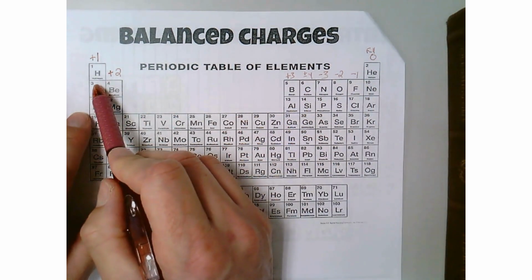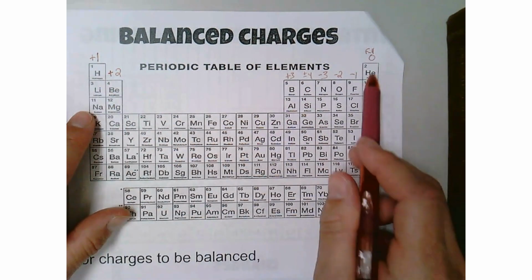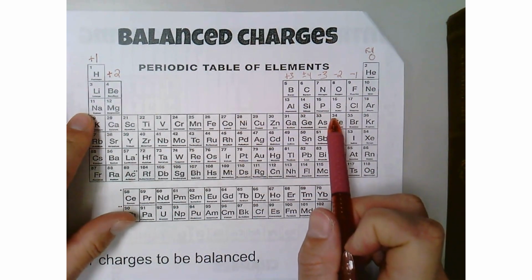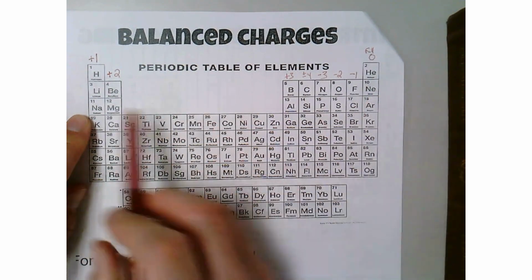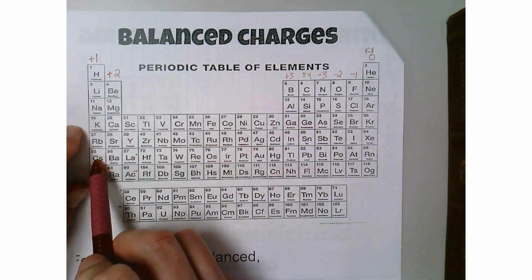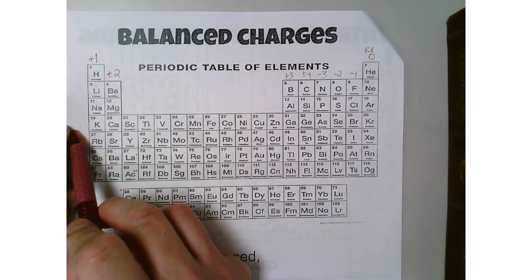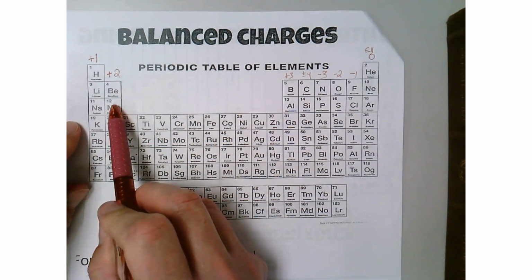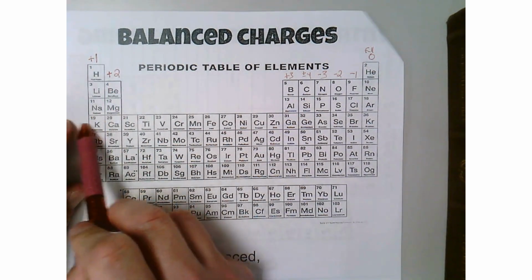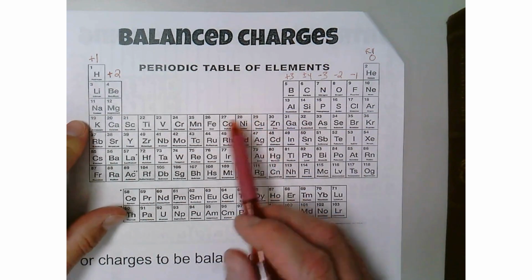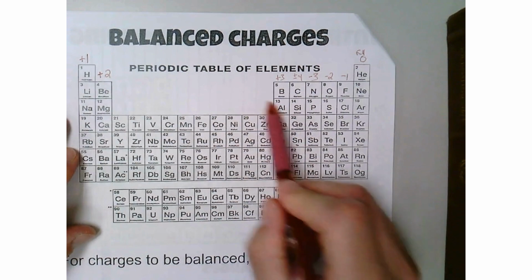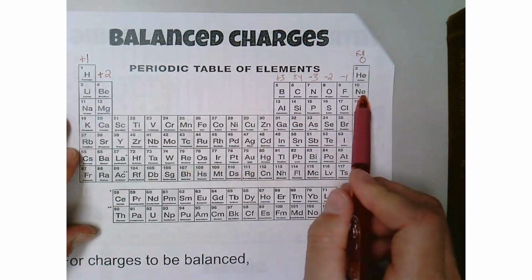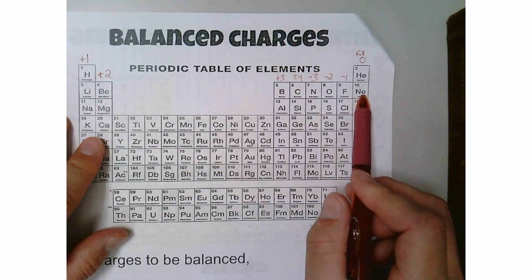Or if it just loses 1, it'll have a full valence shell like helium. And so we're going to go the closest way to the noble gases. So for group 1, it's going to be to lose 1 electron, which means it's going to be positive. If it loses 2 electrons, it's going to be positive 2. If it loses 3, 1, 2, and 3, that's going to be plus 3.